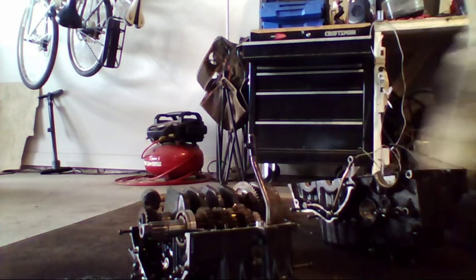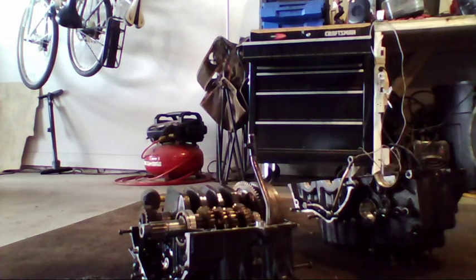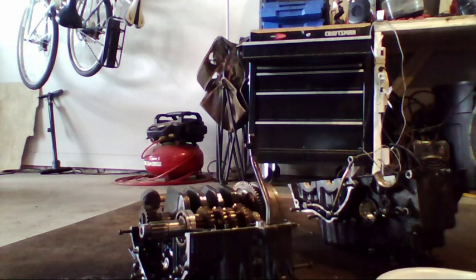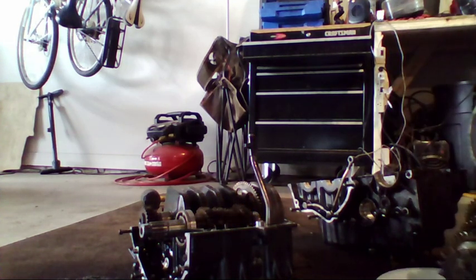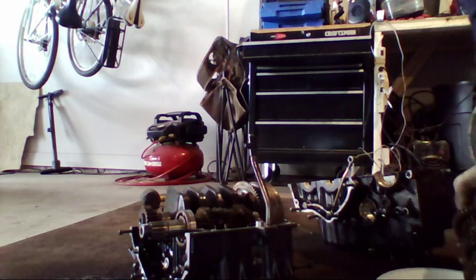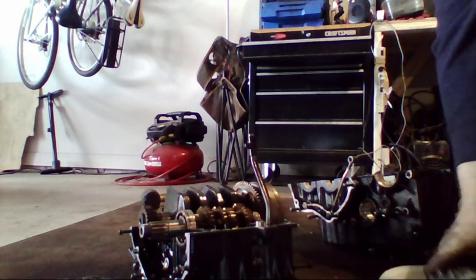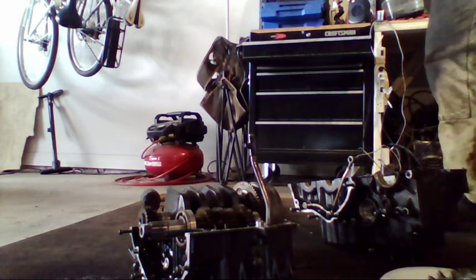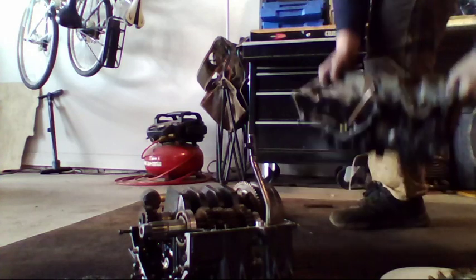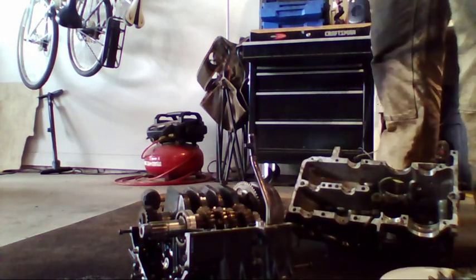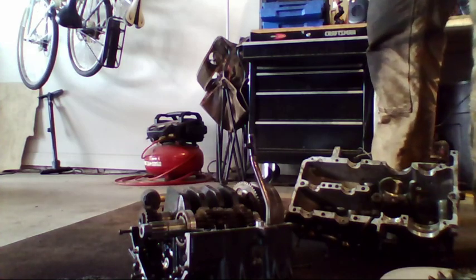Need another plate. Oh shit. Let's see here. So this. Okay. That's on that side. And let me get my phone light here real quick.